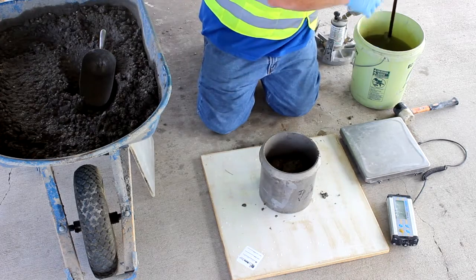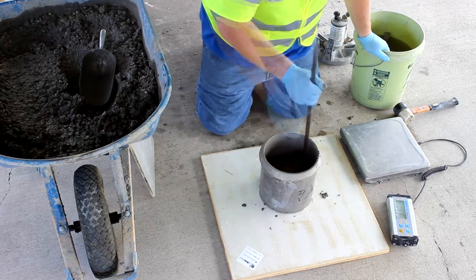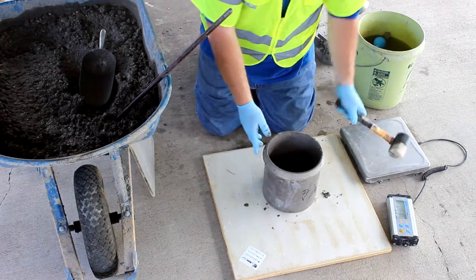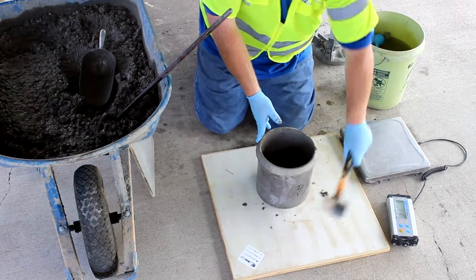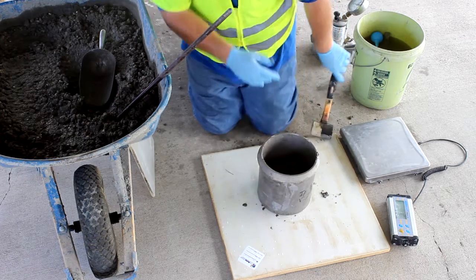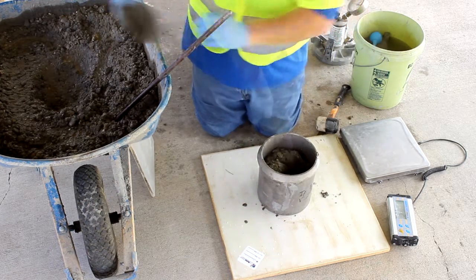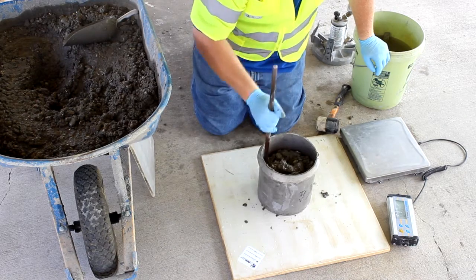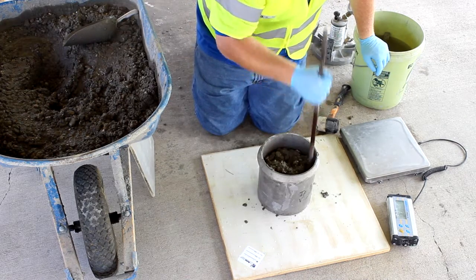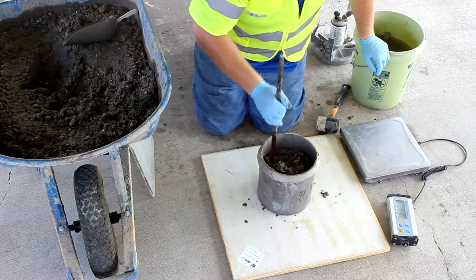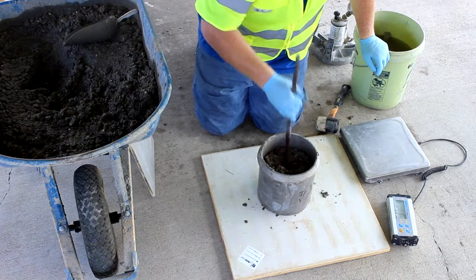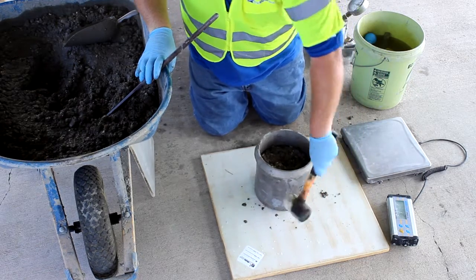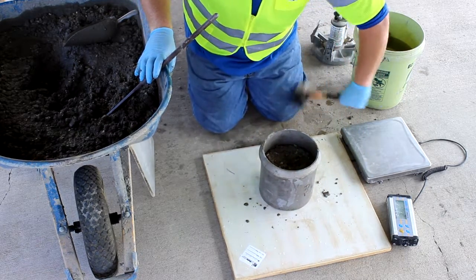While rodding the first lift, rod the layer throughout its depth using care not to damage the bottom of the mold. After rodding, tap the outside of the mold 10 to 15 times with a rubber mallet to close any holes left by rodding and to release any large air bubbles. For the second lift, rod the layer throughout its depth and approximately 1 inch into the previous lift. After rodding, tap the outside of the mold 10 to 15 times with a rubber mallet to close any holes left by rodding and to release any large air bubbles.